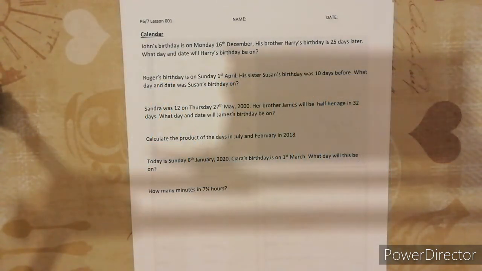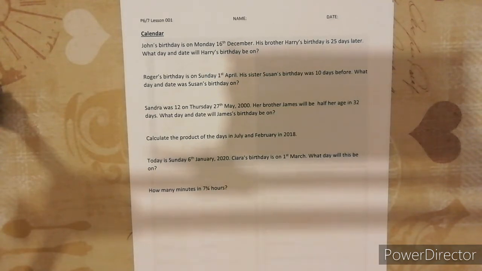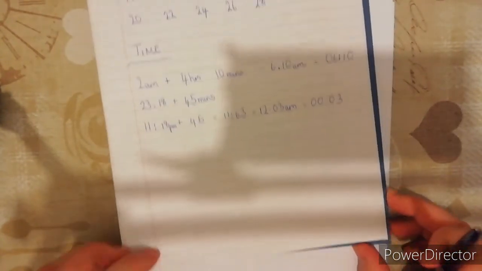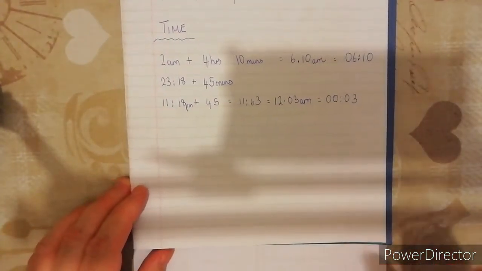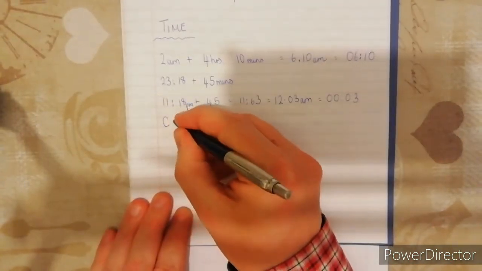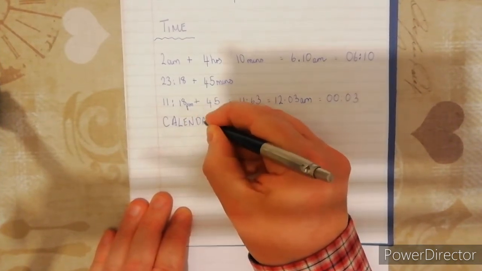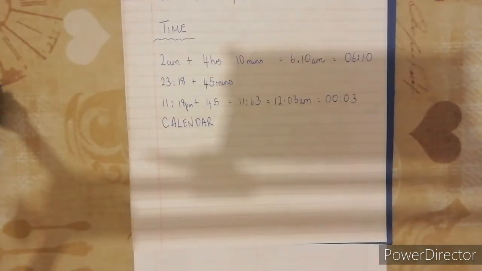Now the next part of our lesson is looking at the calendar. We're going to spend a wee bit of time before we look at our questions, just looking at the calendar itself. Okay? So the calendar, just move that out of the way. The calendar, as you know, is made up of 12 months. So January, February, March, April, May, June, July, August, September, October, November, and December.